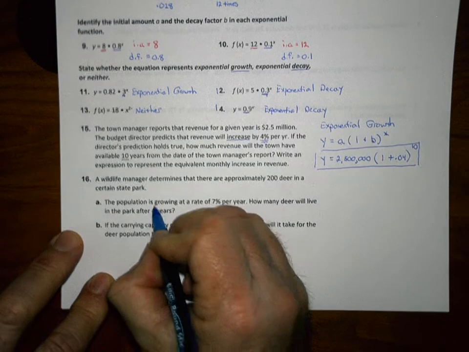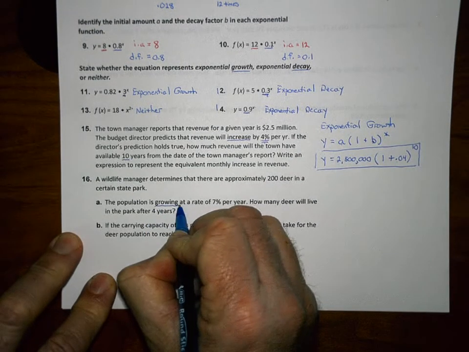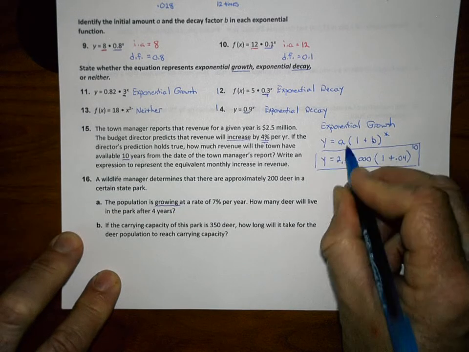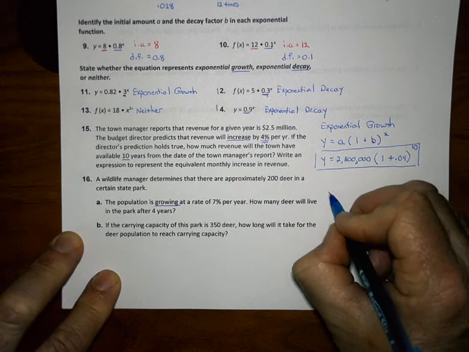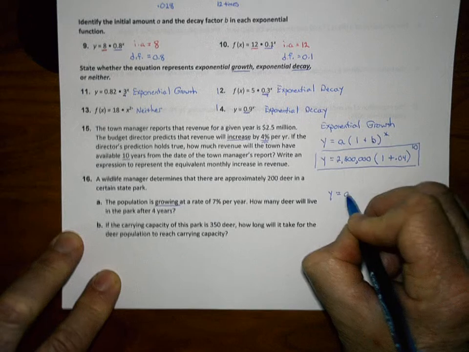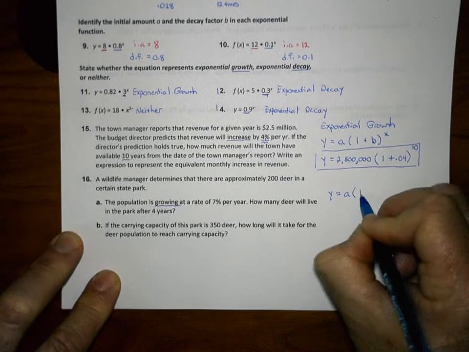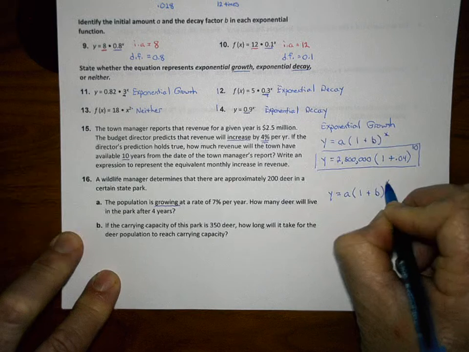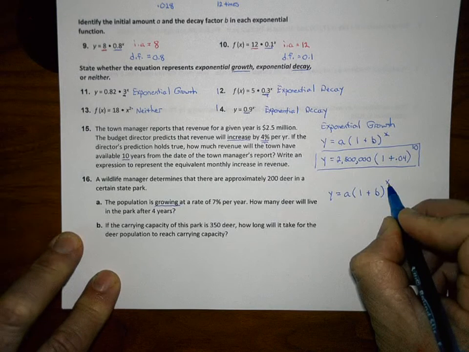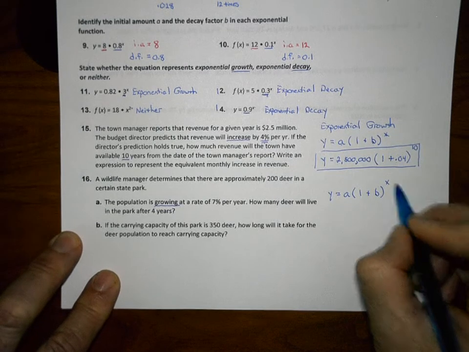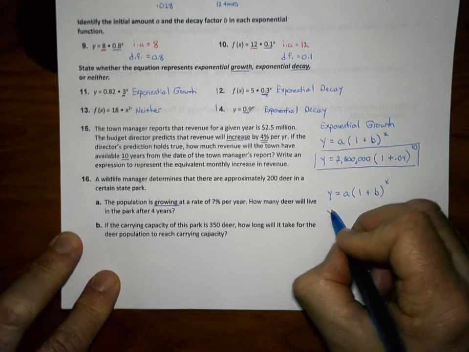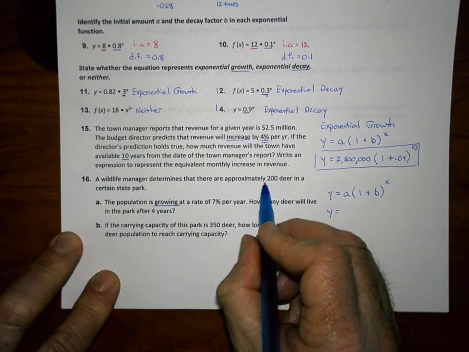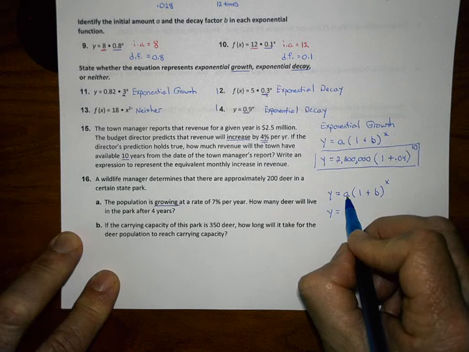So here we have a growing problem, so that means that I am going to use the exponential growth equation. Y equals A times parentheses 1 plus B to the x power. Some people put this as t power for time, but I'm going to go ahead and put this as x. Okay, so putting my numbers from my problem into this formula, A stands for the initial amount.